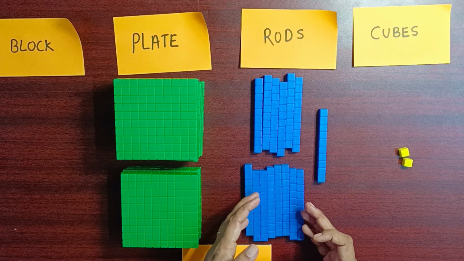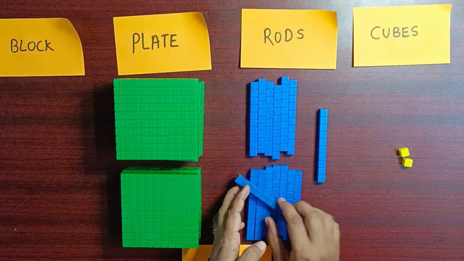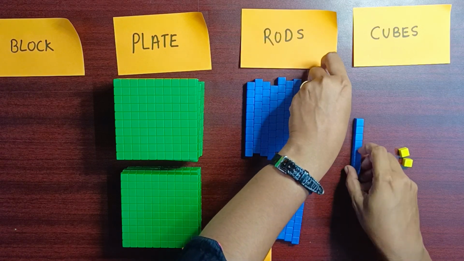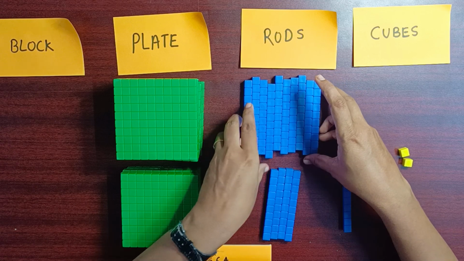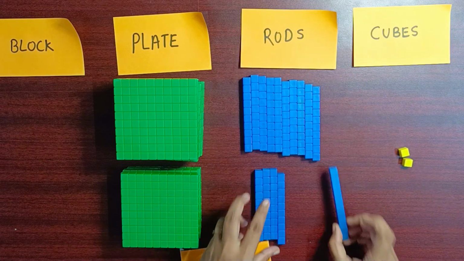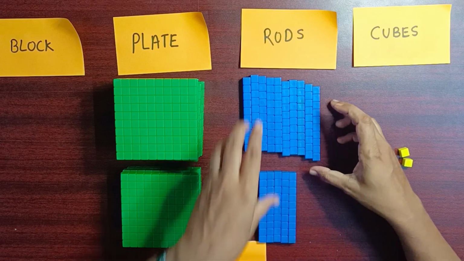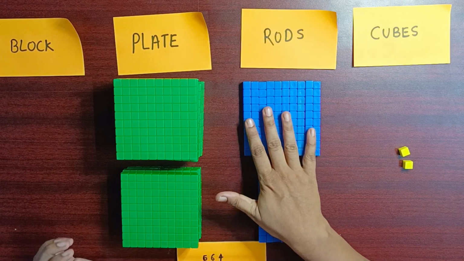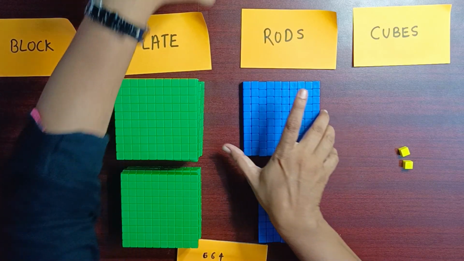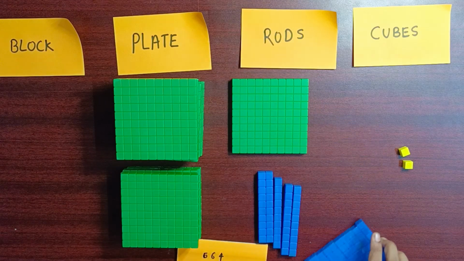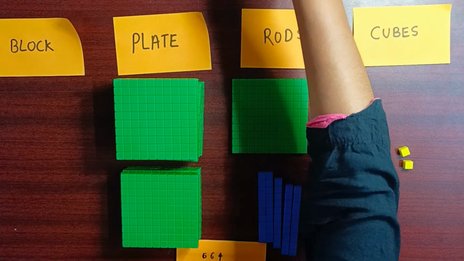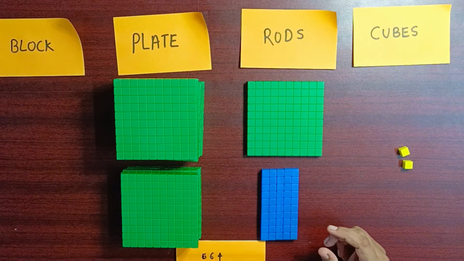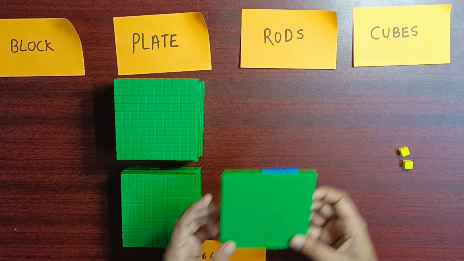Let's first group the rods that we have together. So 8 plus 6, so I have 14 rods together. These are my 14 rods, and plus 1, so 15. I have 15 rods here. As you can see, I have more than 10 rods. So now I can do the same thing. I can group 10 rods together and replace them with one flat. So I can take these rods away, put them back, and instead of these group of 10 rods, I can simply use one plate. And this plate, since it doesn't belong here, it should be here.